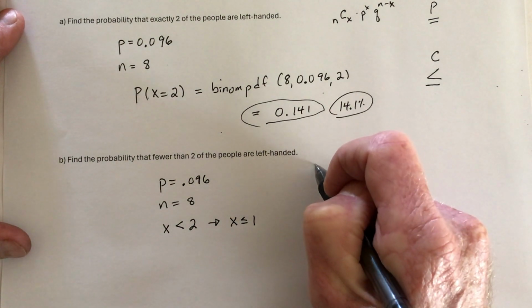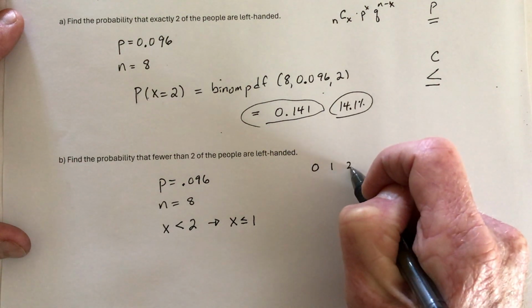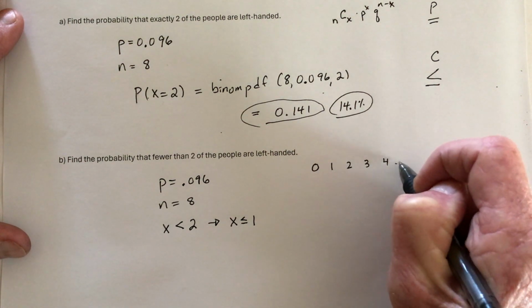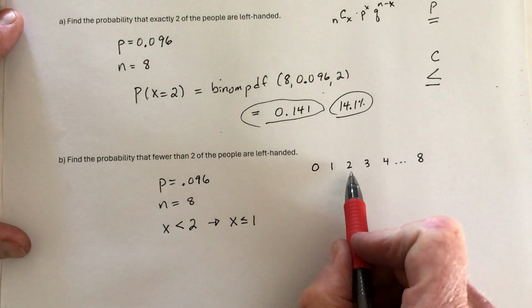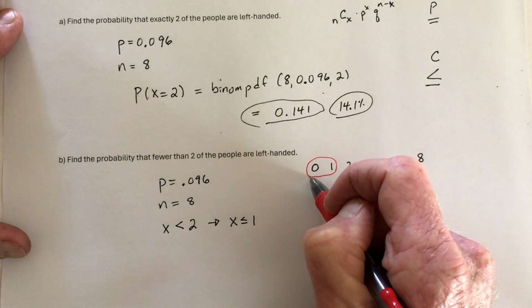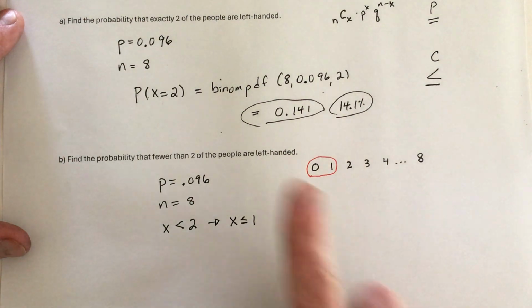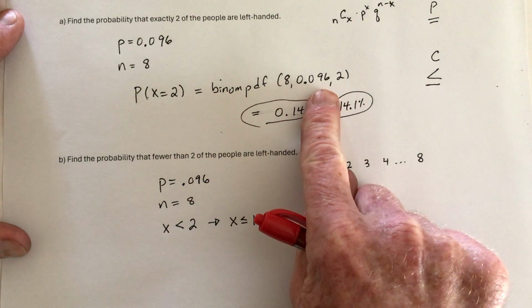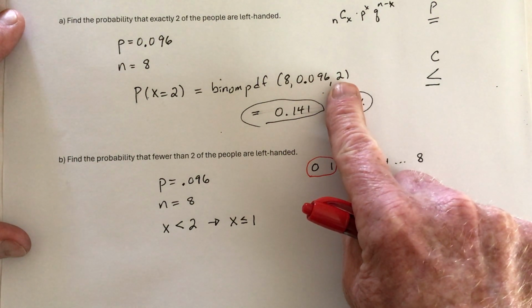Basically you could have none of the people left-handed, maybe 1 person, or 2, or 3, or 4, or maybe all 8 are left-handed. With it saying fewer than 2, it's saying do not include the 2, but it's less than or equal to 1. There are two ways to do this problem. One is to use the binomial formula that I just used, put a 1 here, and also put a 0 here, and then add the two answers together.